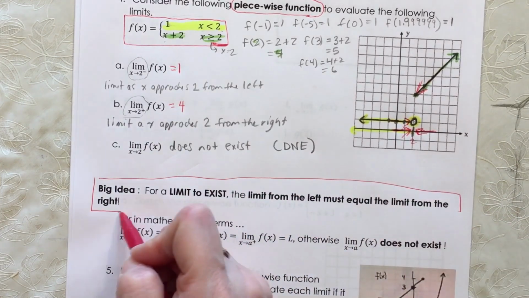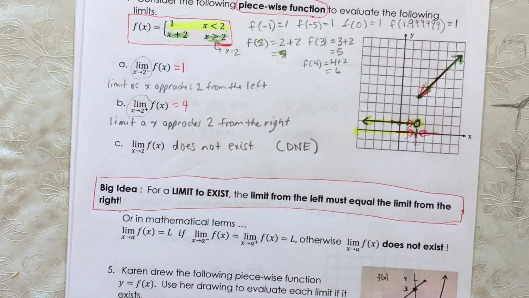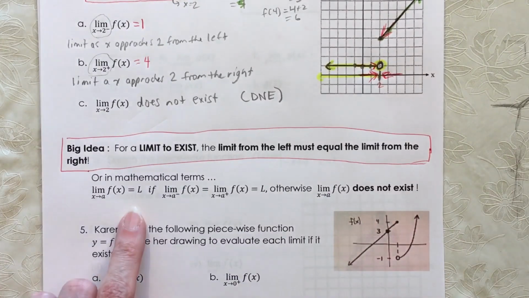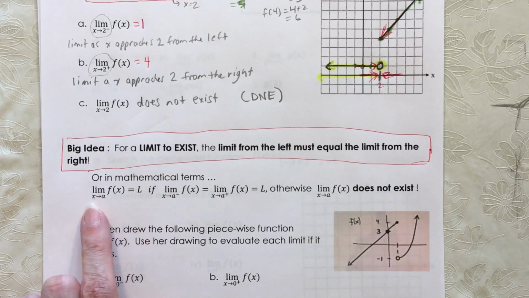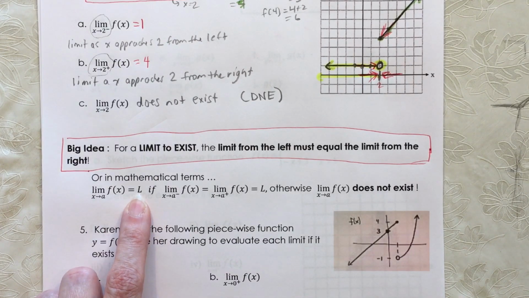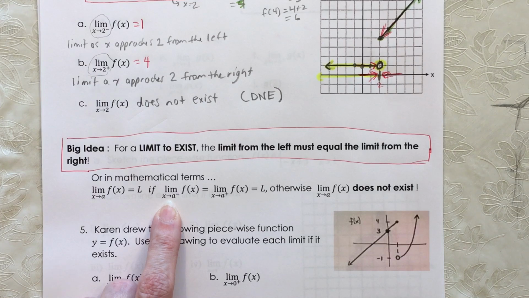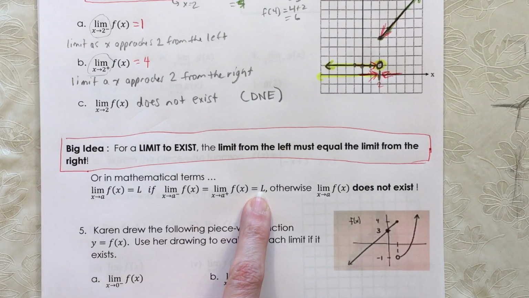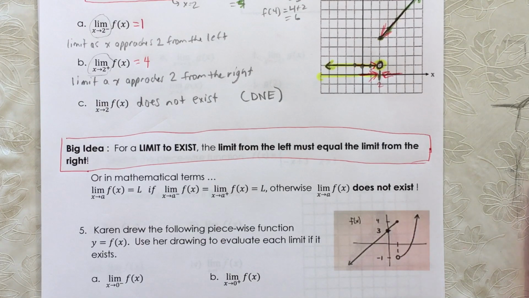For a limit to exist, the limit from the left must equal the limit from the right. Okay, so that's our big idea there. And then in mathematical terms, we're saying exactly the same thing, but with mathematics. So this says here, the limit as x approaches a of a function f at x is equal to some limit L if the limit as x approaches a from the left is equal to the limit as x approaches a from the right is equal to that limit L. Otherwise, the limit as x approaches a of f at x does not exist.